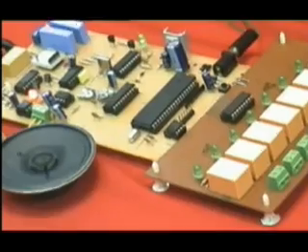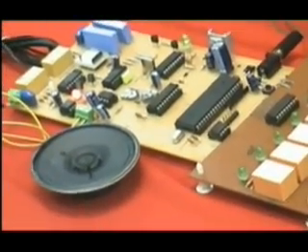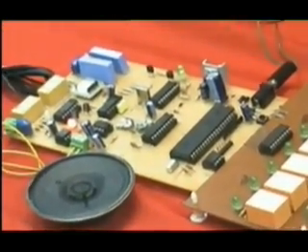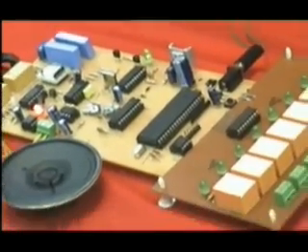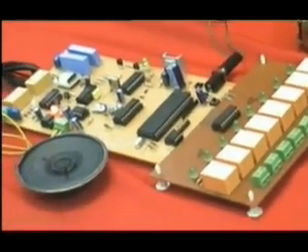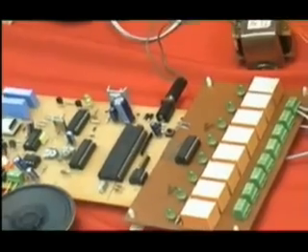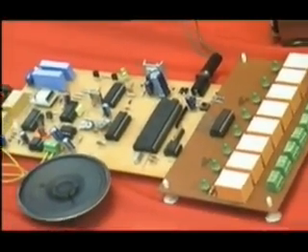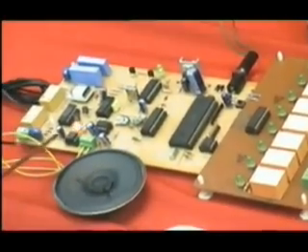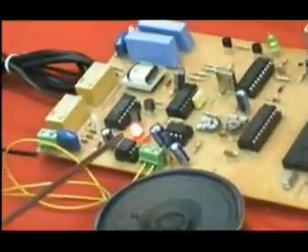Now I am going to call this device remotely from my mobile phone. You can see this incoming call LED indication telling that some call has come.